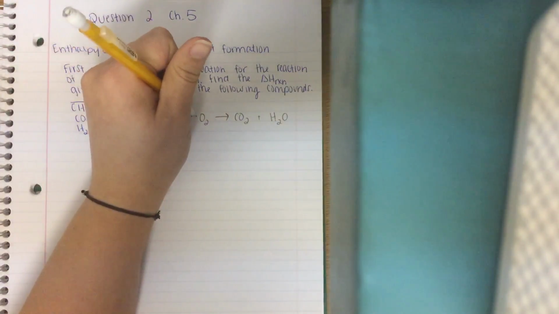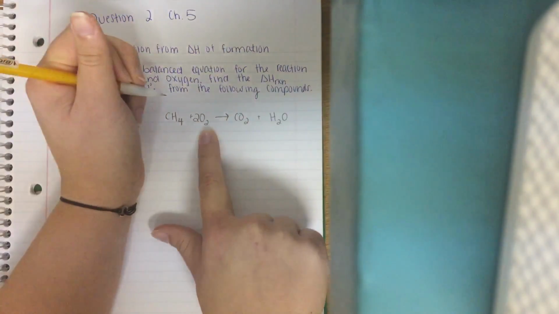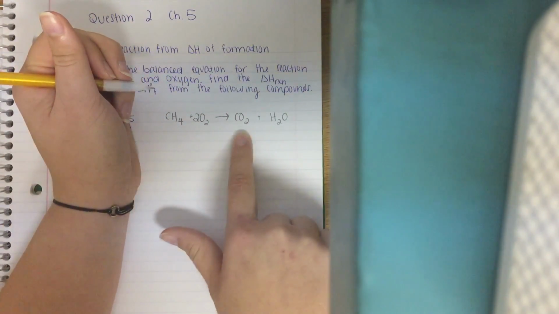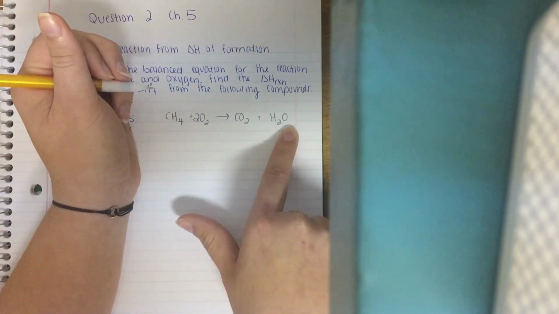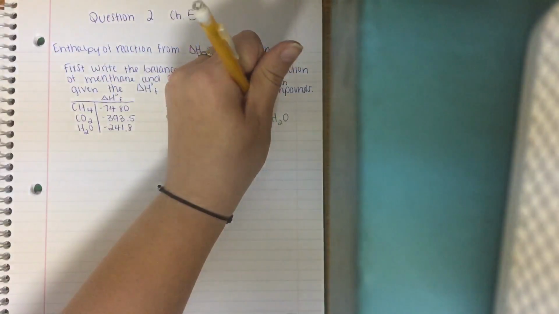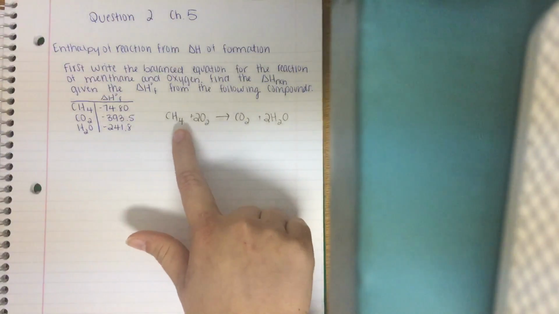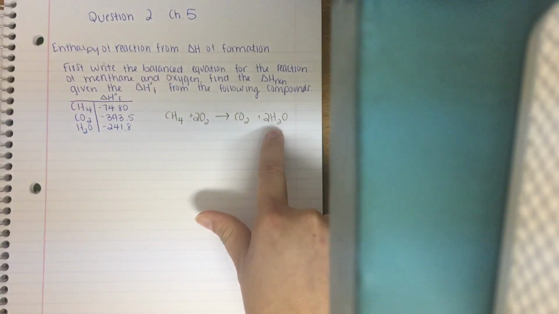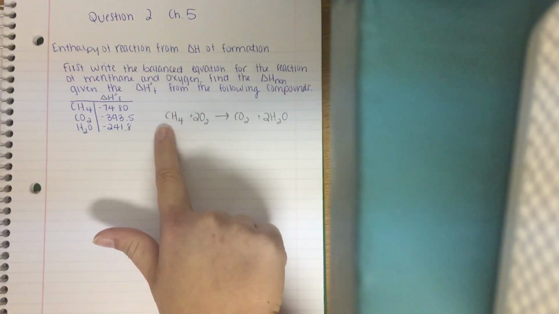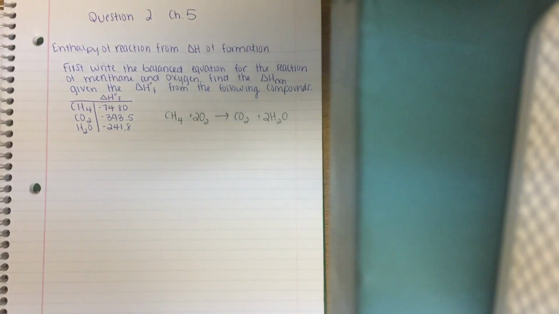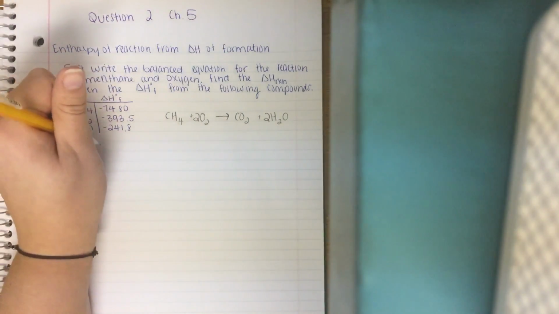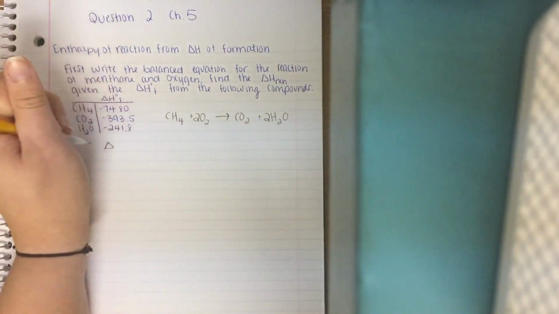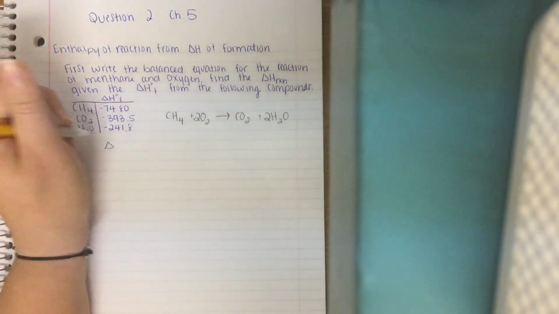And by putting a 2 in front of the oxygen, we get 4 oxygens, and 2 over here and 1 here. So then we just add a 2 here, and now everything is balanced because we have 4 hydrogens, 1 carbon, and everything is balanced here. Next, I will write the equation for the standard enthalpies of reaction.